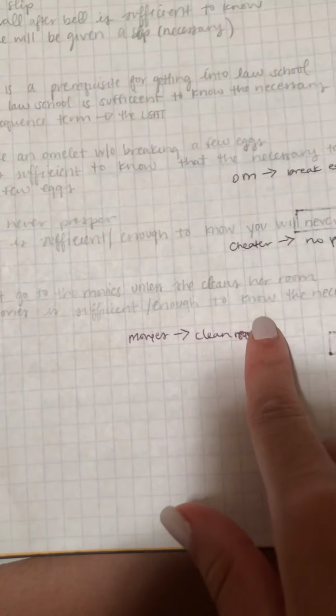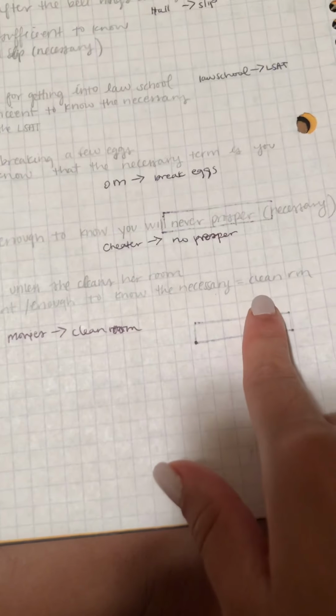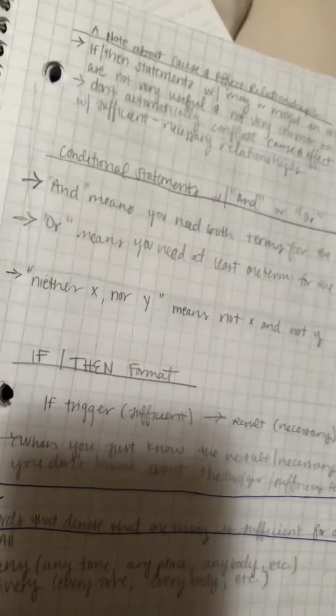Sarah cannot go to the movies unless she cleans her room. Go to the movies is sufficient enough to know the necessary term is clean room. If movies, then clean room. Okay, you already know how to do all that. It's so easy, right?